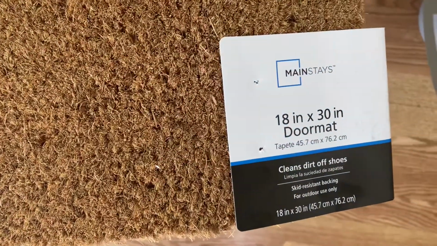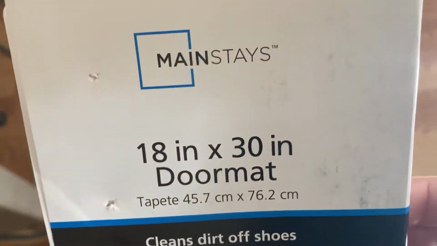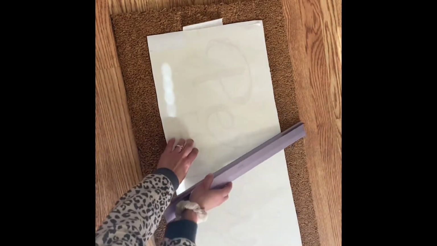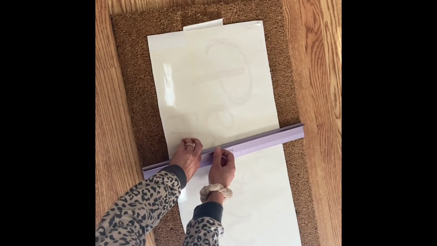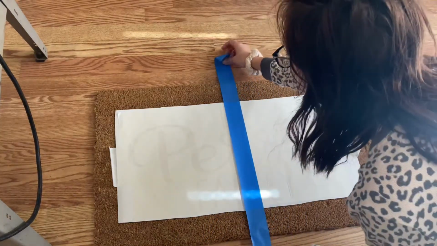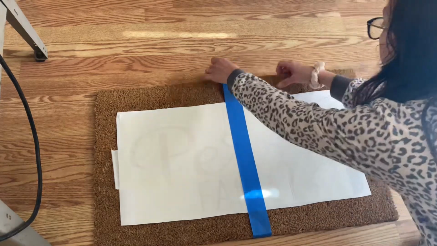The doormat that I have is an 18 by 30 inch doormat. I did get this doormat from Walmart for $10. Here, using a ruler, I'm making sure that my stencil is in the center of my doormat. Now with blue painter's tape, I'm just going to put that tape in the center of my design.